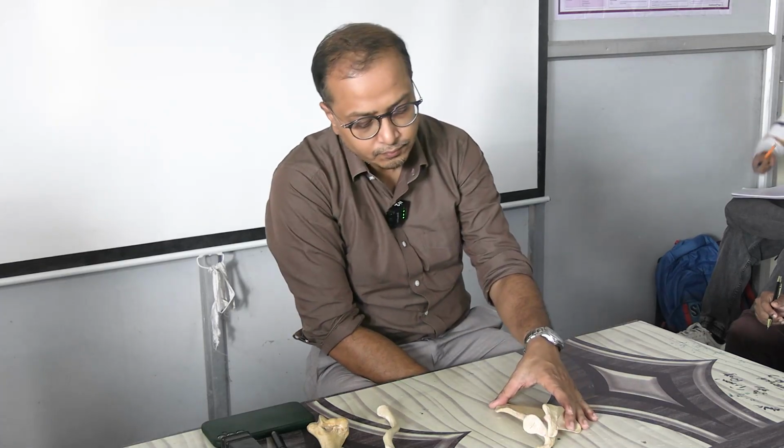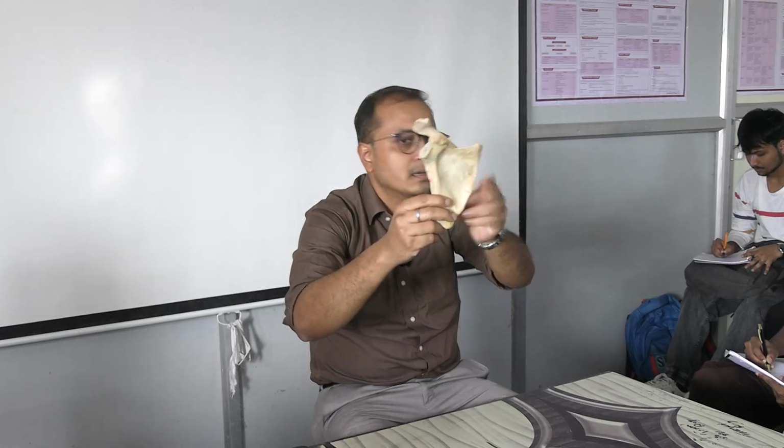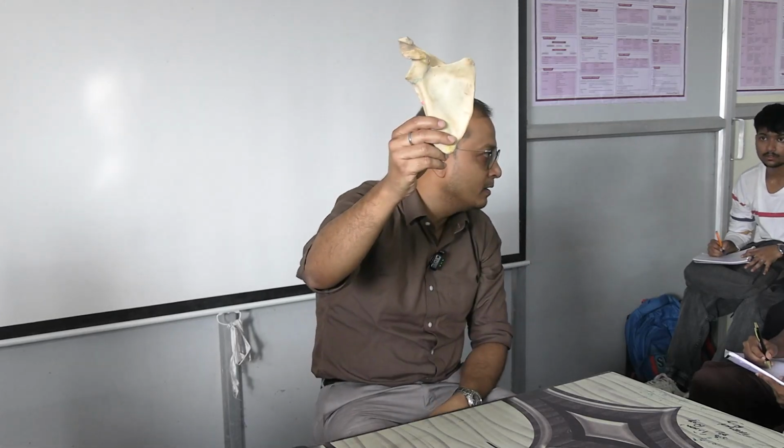Clear? Now, this particular body has 2 surfaces, anterior and posterior. Now, it has got 3 borders. One border above, we call the superior border. One border this side, towards the head side, which side is it? Lateral side. So, opposite to lateral it would be medial.